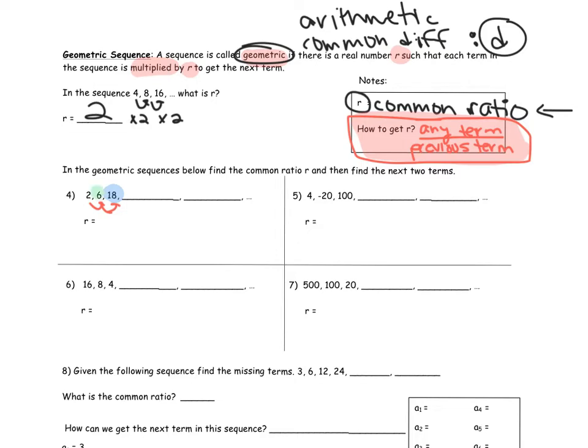And its previous term is 6. So I'm going to take 18 and divide it by that previous term of 6. I'll divide them together and get my r value to be 3. That's another way of looking at it. So instead of saying, oh, I'm multiplying by 3 every time, because we're going to get some fractions here, which is going to actually get a little bit more complicated, I encourage you to use this formula here.